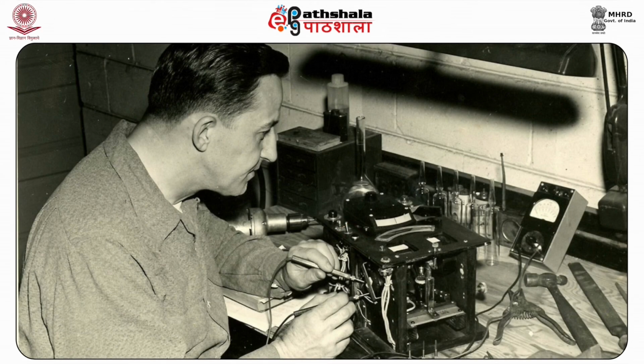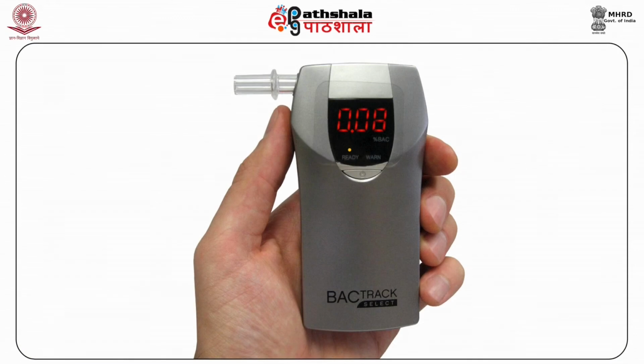Many studies and researches have been made from time to time in this field, but it is widely accepted that Dr. Robert Borkenstein was the first to create a device that was able to determine the BAC by using a breath sample. Since 1954, the breathalyzer has undergone several modifications, but the basic principle and design of the instrument remain the same.